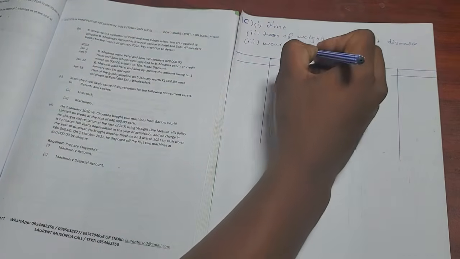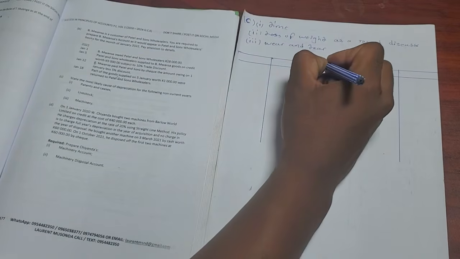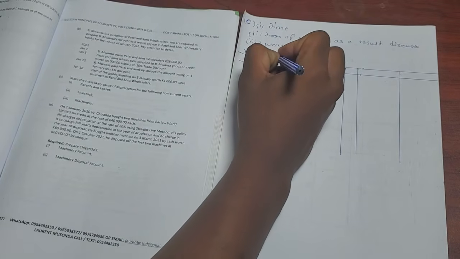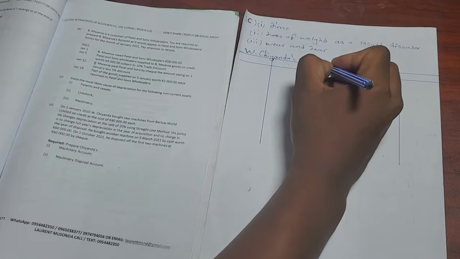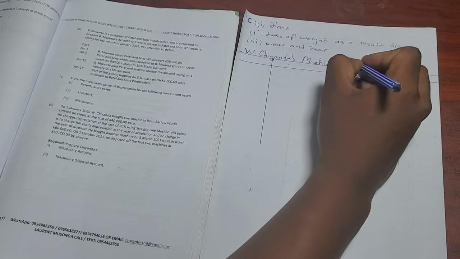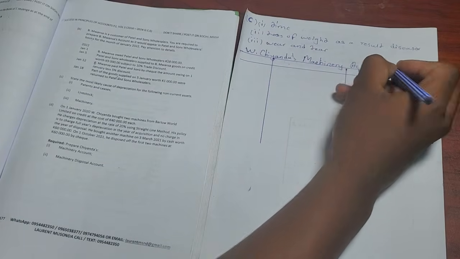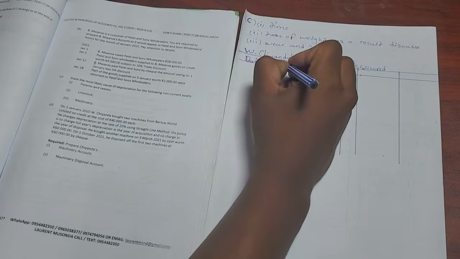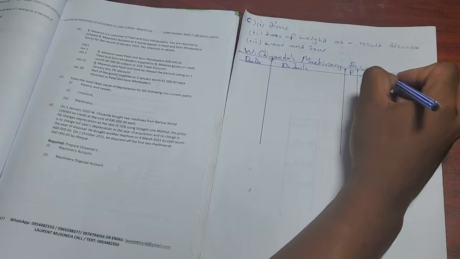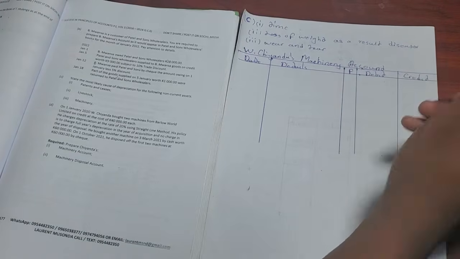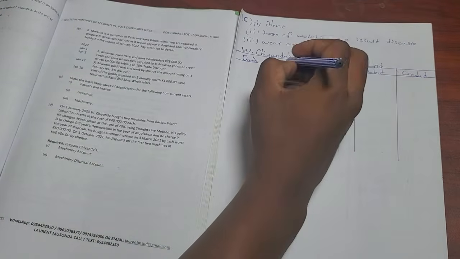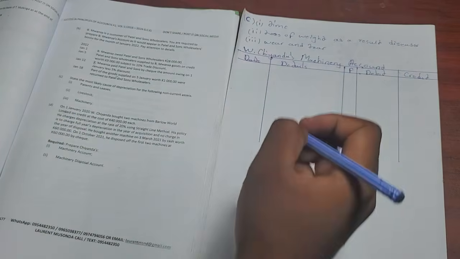So we start with the title. You call it just machinery account, or you can put WG under, and then machinery account. So you have date, you have details, you have folio, you have debit, and you have credit. What we start with, of course, is the cost of the two machines that we bought on the 1st of January.